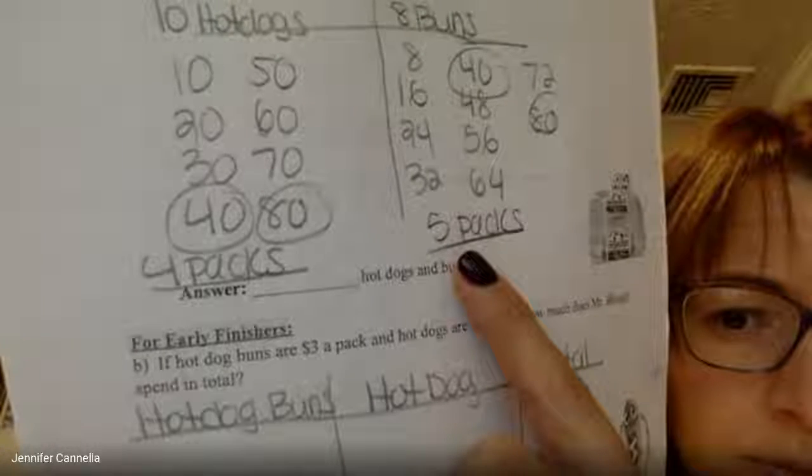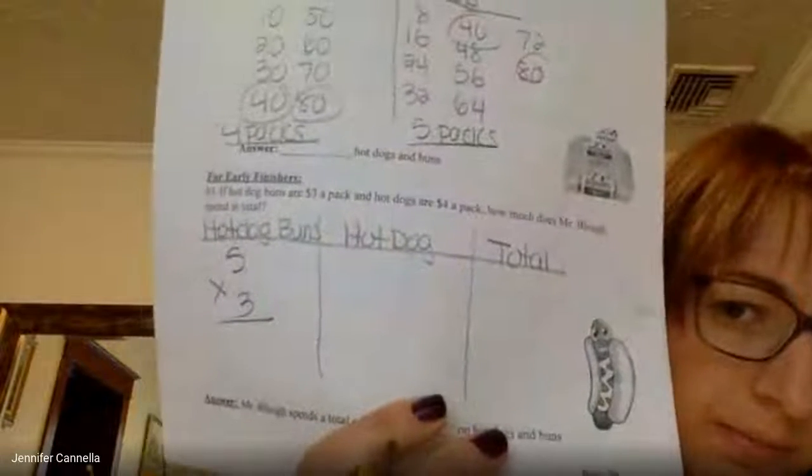Okay, so what you need to do for the hot dog buns is 3 times 5. Okay, so now we're going to write 5 packs times $3. How much money is that, Esther? 15. Okay, so you're going to make the dollar sign and you're going to write 15. So I took the packs times the cost to figure out how much I need.